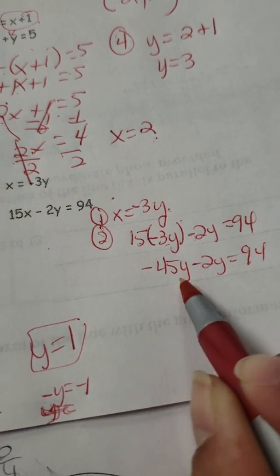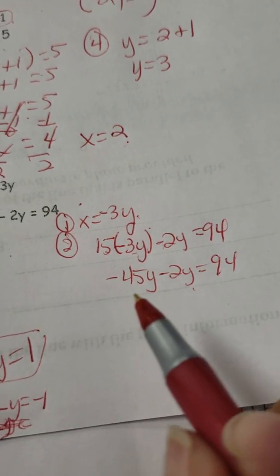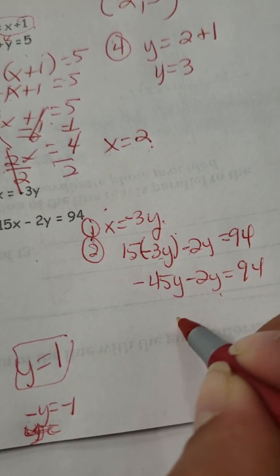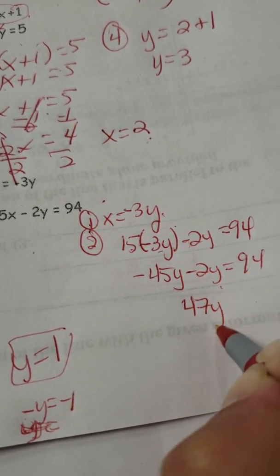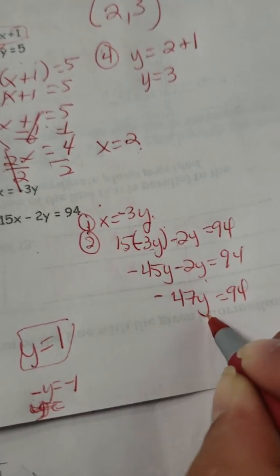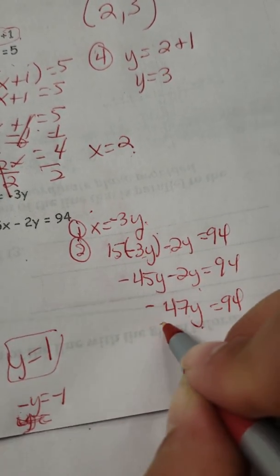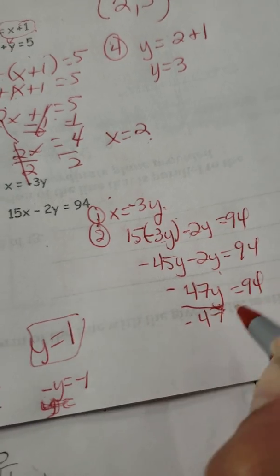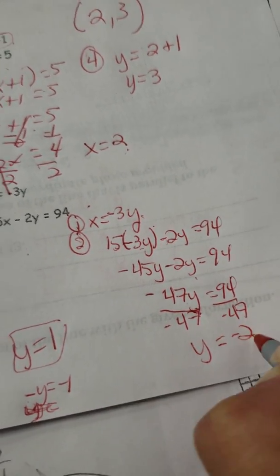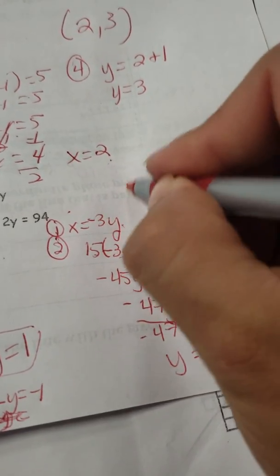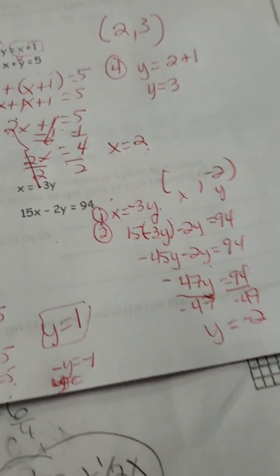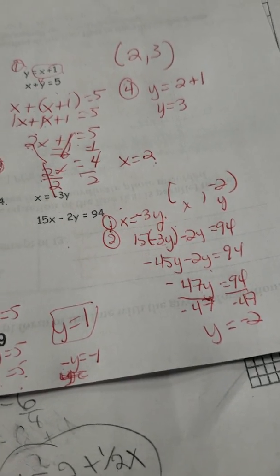And then these two both have a y, so I can combine them. Same signs, add and keep; different signs, subtract. So I have the same sign, so we're going to add them and keep the negative sign. And we're still solving for y, so we need to get rid of that negative 47 by dividing by negative 47. y equals negative 2. So then I got part of my answer. My y coordinate is negative 2. I need to solve and find my x coordinate.